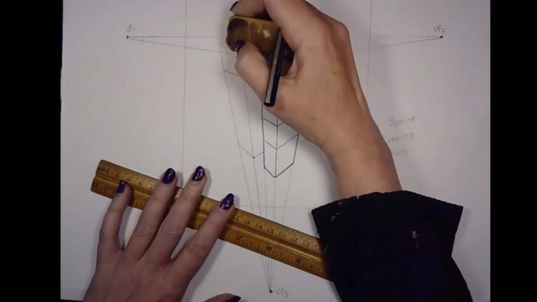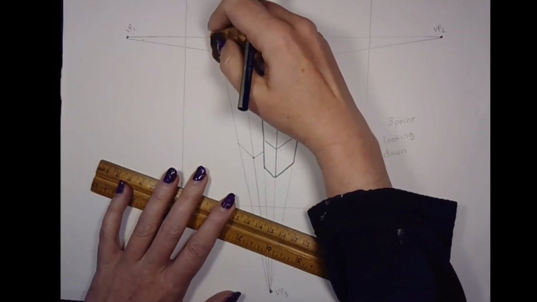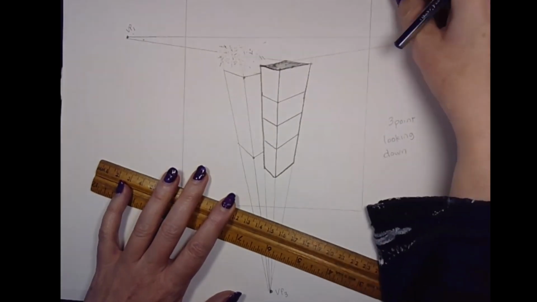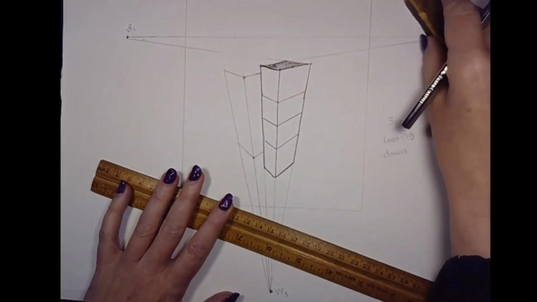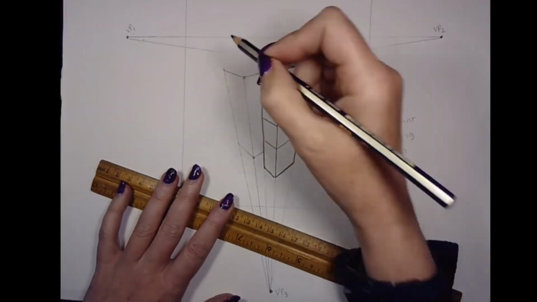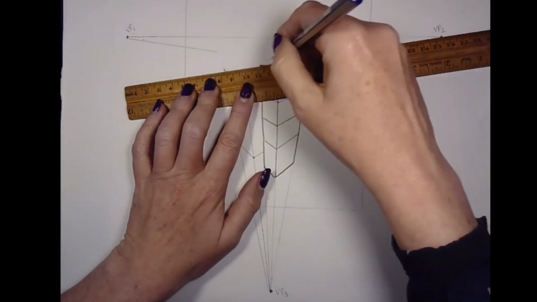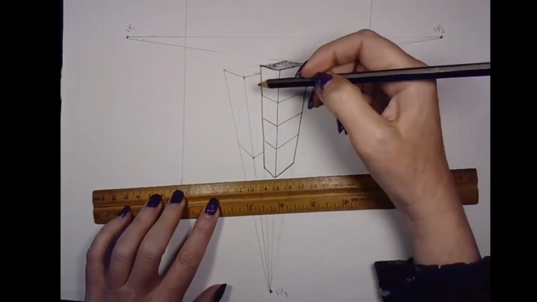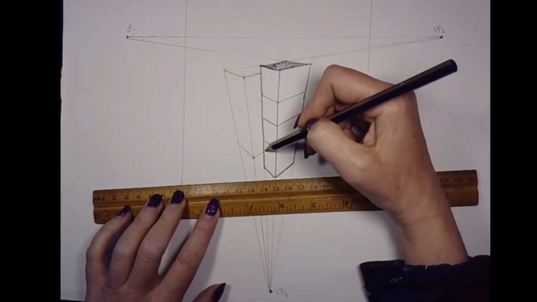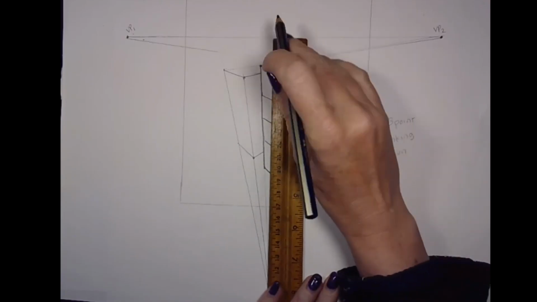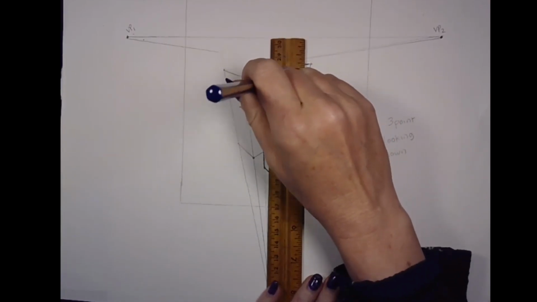Now, I'm going to erase some of these top lines and these from the other building. I'm going from this point to vanishing point 2. But I want to figure out, I'm imagining from vanishing point 3 where this building would end, and I would erase it, right?